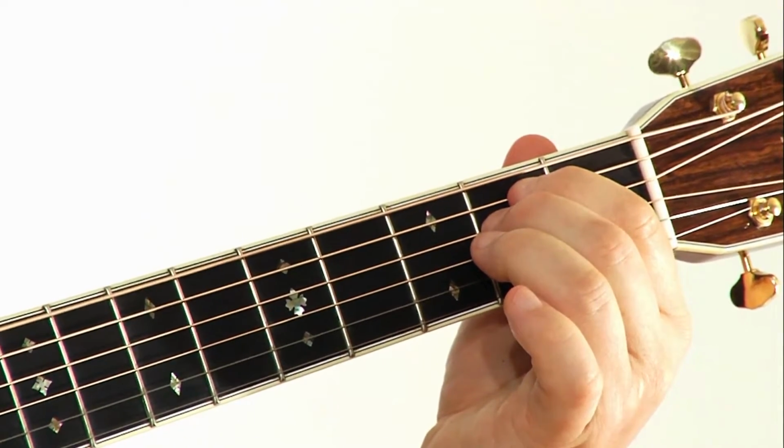So you can hear E minor, 4 beats, A minor, 4 beats. Technically, we're still observing this idea of the common finger, as well as root note, E for the E minor chord, A for the A minor chord.